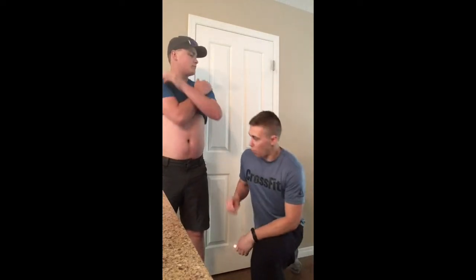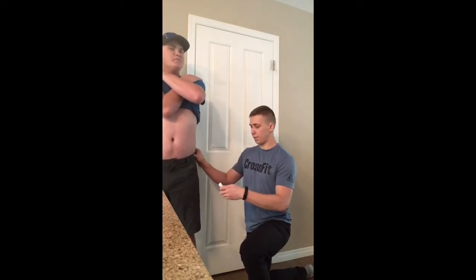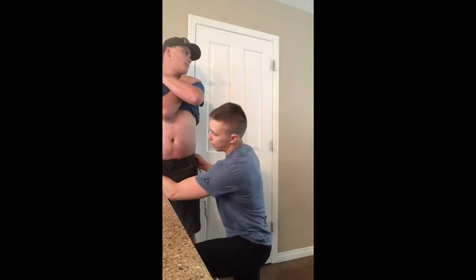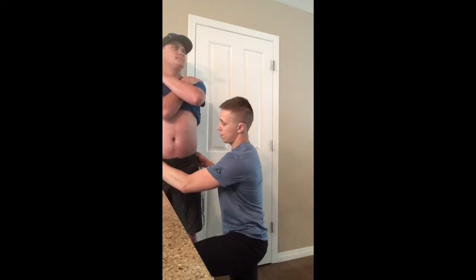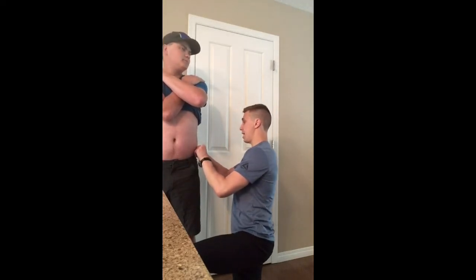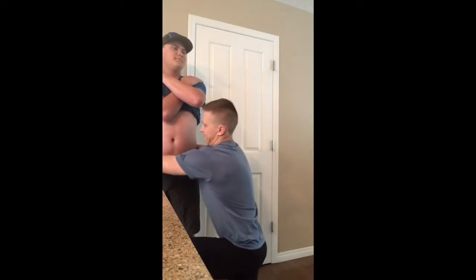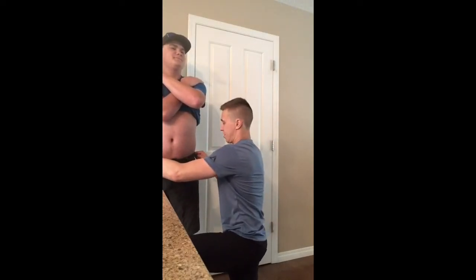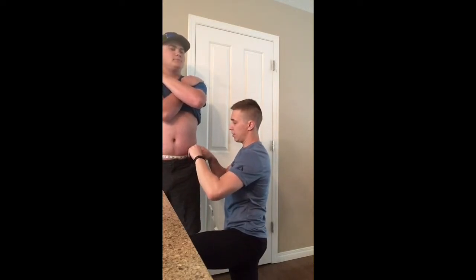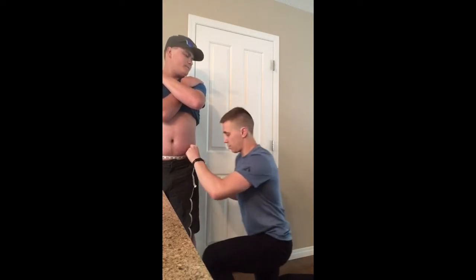Now I'm going to palpate so I can find the iliac crest on the right side, and I'm also going to palpate so I can find the iliac crest on the opposing side. Now I'm going to take my anthropometric tape and stretch it around the body. I'm going to pull it snug. Now, the client is going to take a relaxing, slow breath.